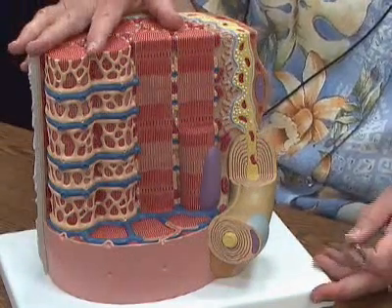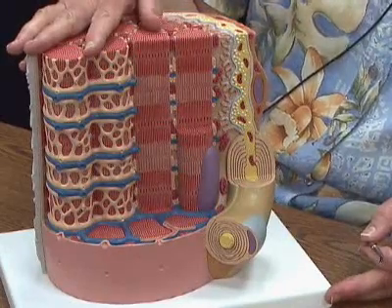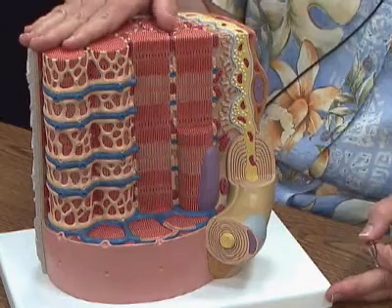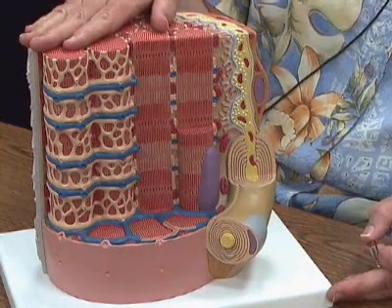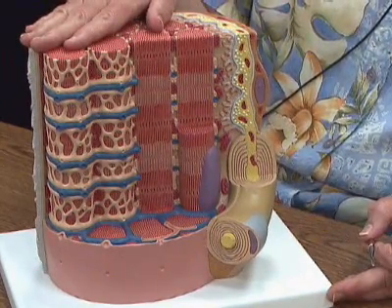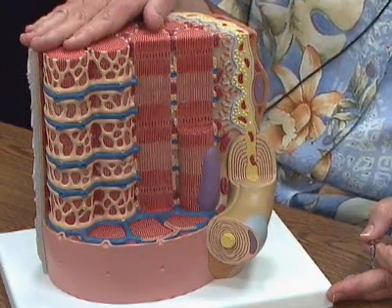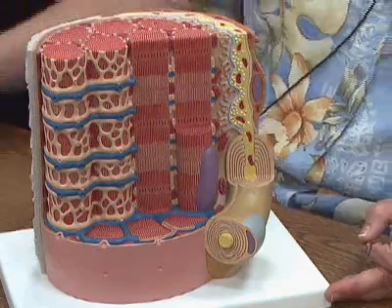This is a model of the neuromuscular junction. Muscle and nerve are two very unique kinds of cells. The nerve has the ability to generate an action potential and conduct it, and muscle has the ability to conduct the action potential and cause contraction.